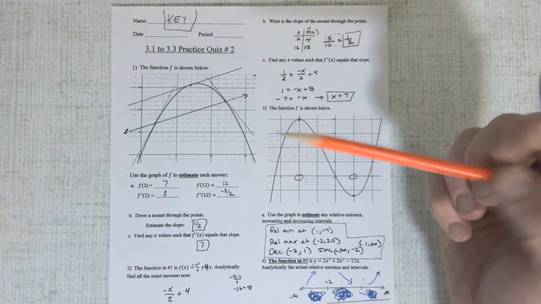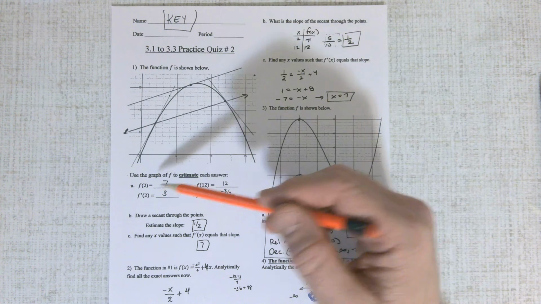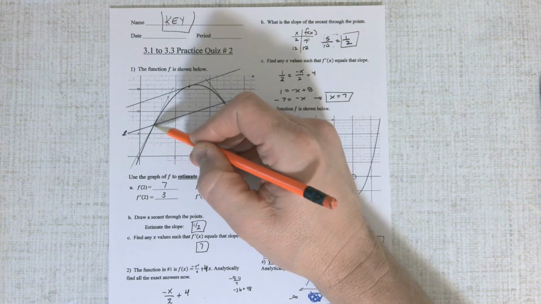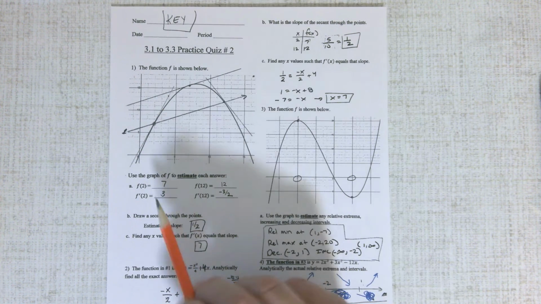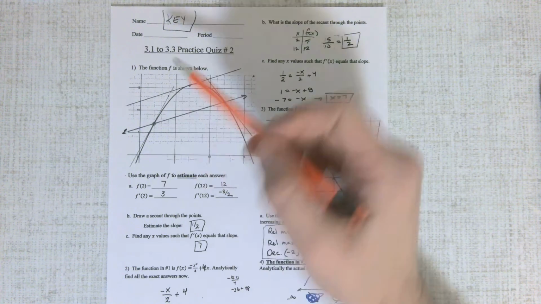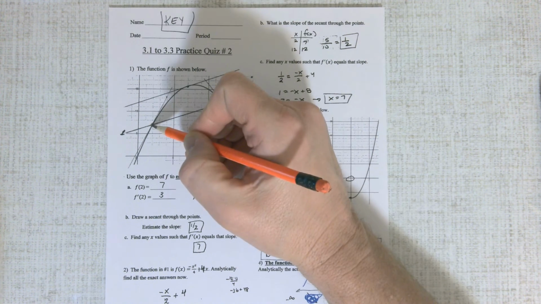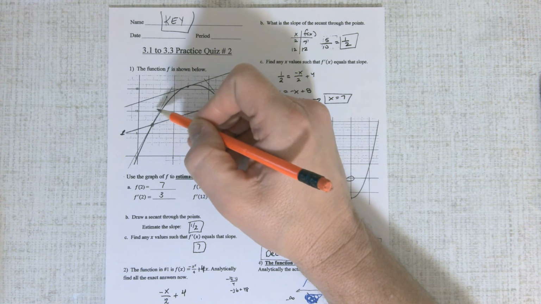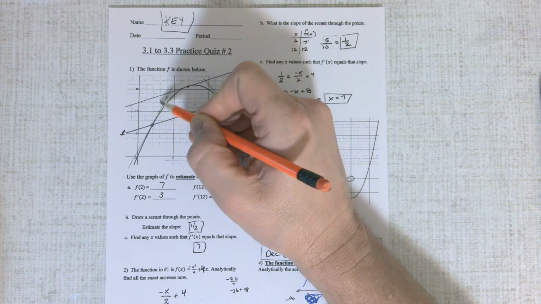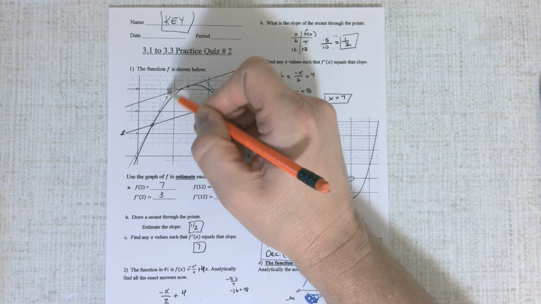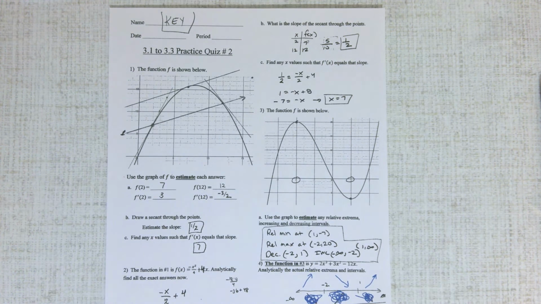I'm going to go over practice quiz 2. First off, we're estimating these, and the first one says f of 2. 2 is right about there, so we have this point here, and the output value is 3. If I draw this tangent right here, I have a slope of 3, because it's about up 3 over 1, and that's a pretty good estimate of the slope.